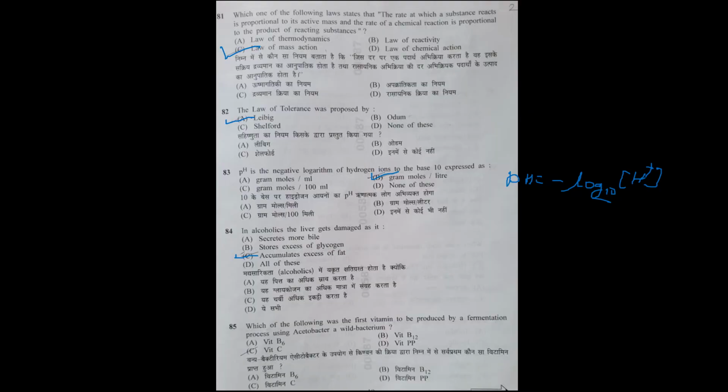which of the following was the first vitamin to be produced by fermentation process using Acetobacter, a wild bacterium?